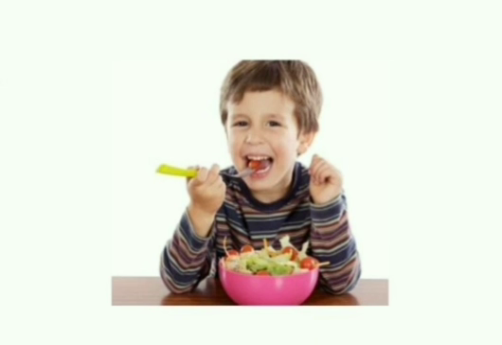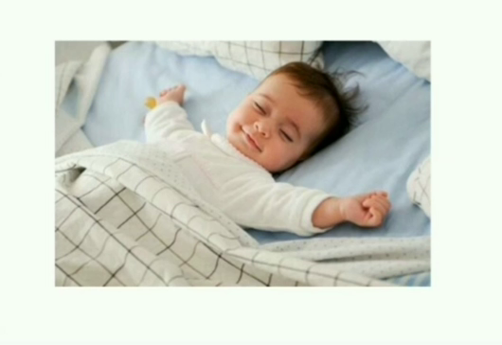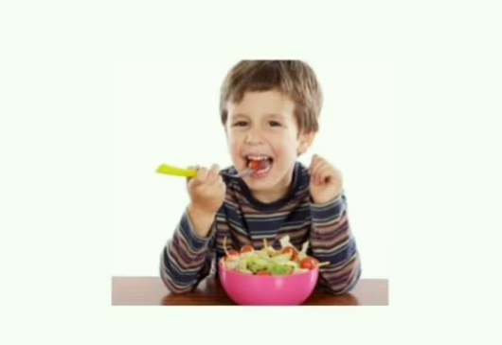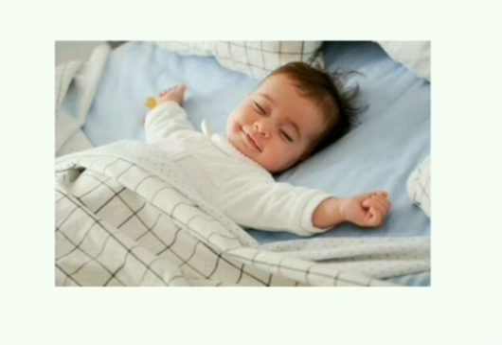Now I want all of you to answer about the images that I have shown, what they are actually trying to show with the help of these images. What is a child doing in this image? If you see both the images, what is a child doing? Yes, Parinita, answer.